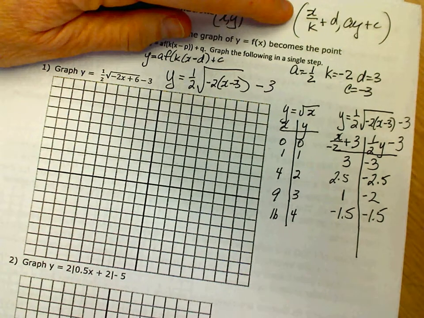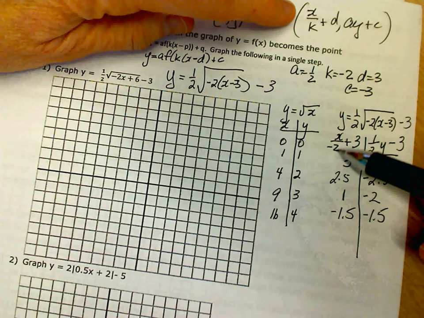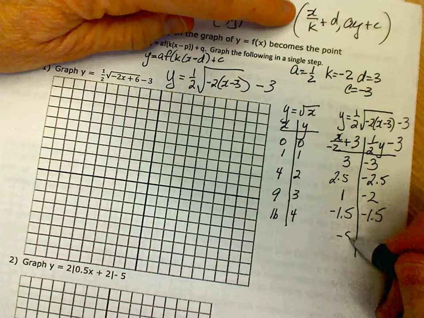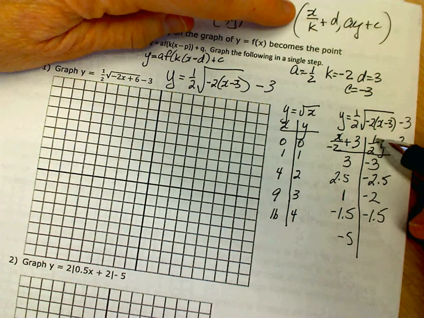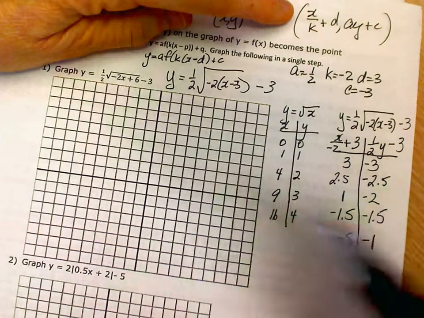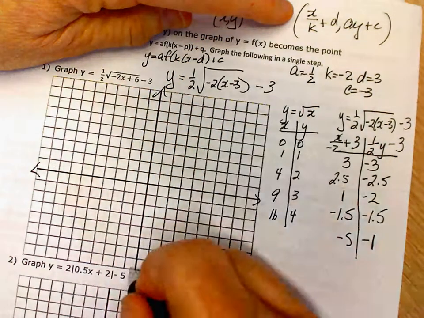We'll do 16 and that will be the last one. 16 divided by negative 2 is negative 8, plus 3 is negative 5. 1/2 times 4 is 2. 2 minus 3 is minus 1. So now we have the points we need to graph our final graph.